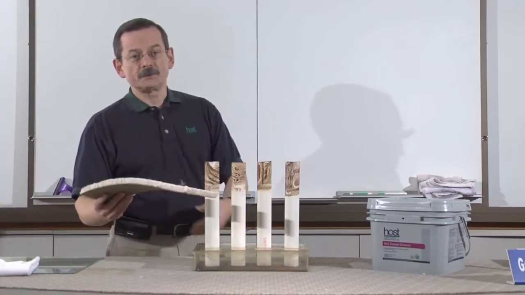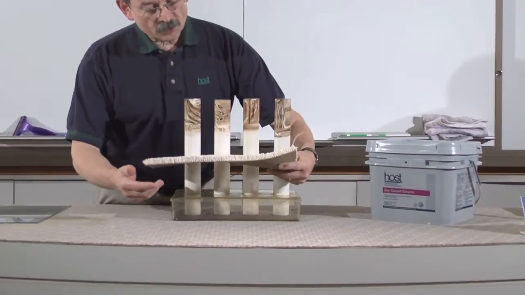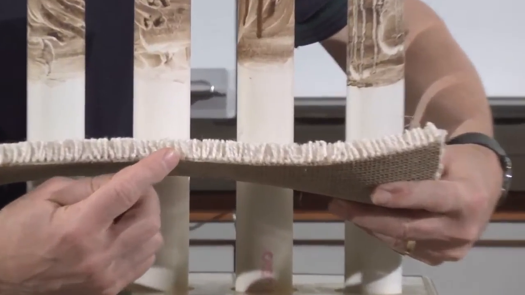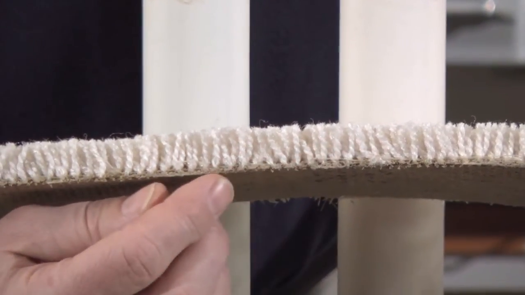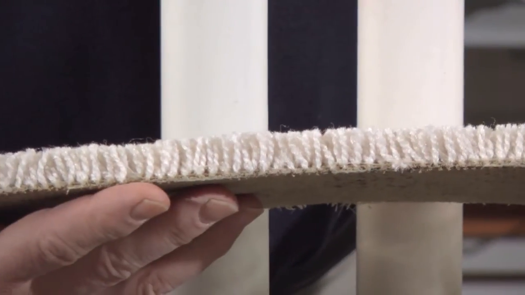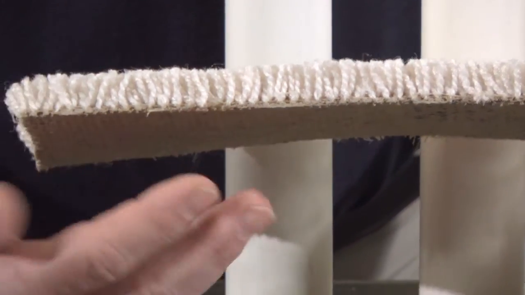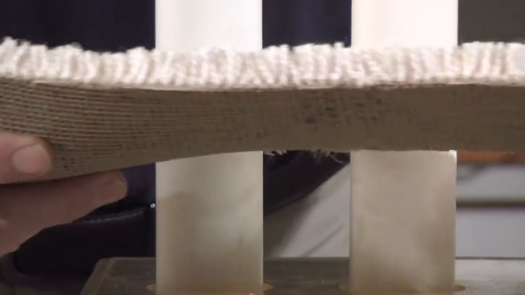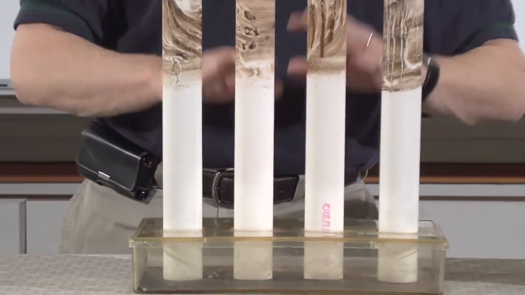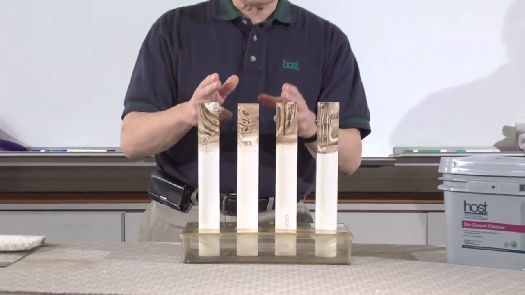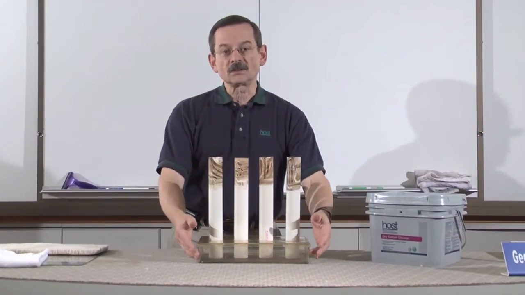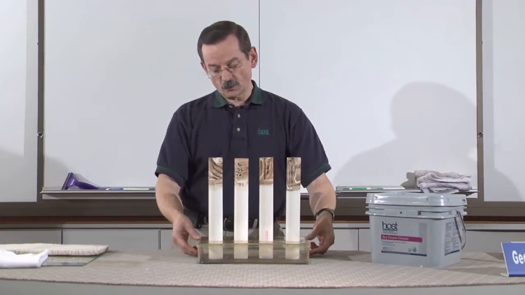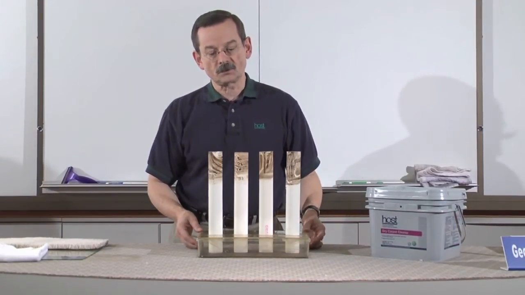If we look at an actual piece of carpet, you will see that we can see and identify each individual yarn bundle that's attached to the backing of this piece of carpet which I have here. This model that I've created is a representation of the carpet, only in a much larger form. So these each represent one of the carpet yarns attached to the backing, with the secondary backing and this area here which would represent the latex adhesive in between.